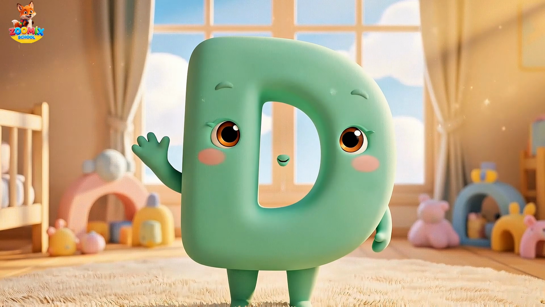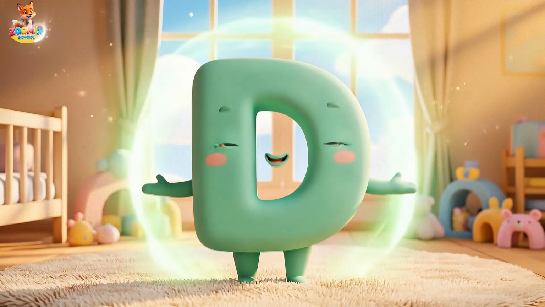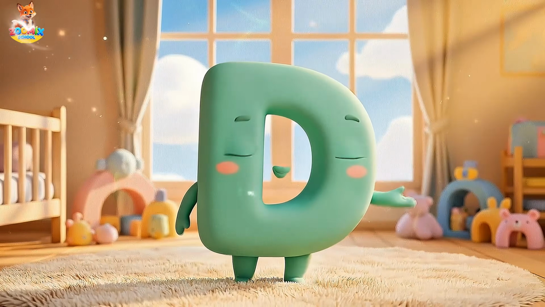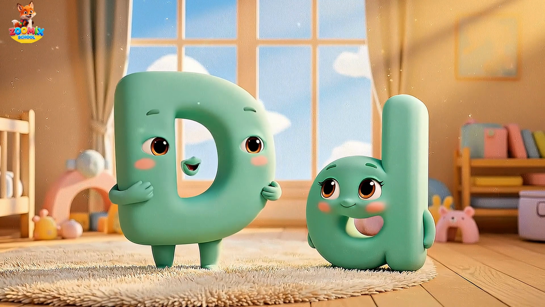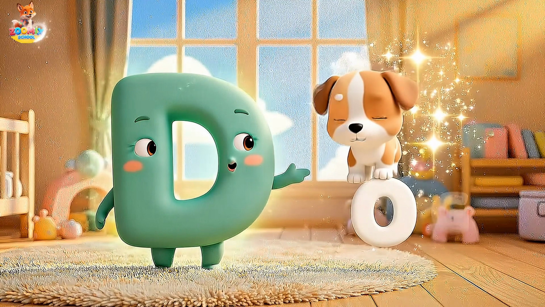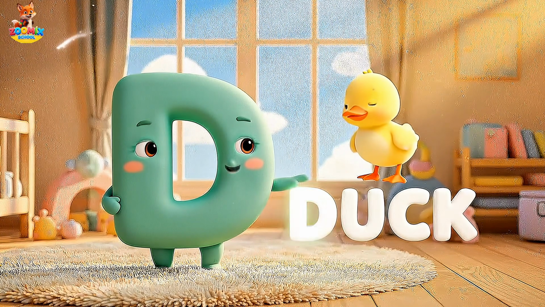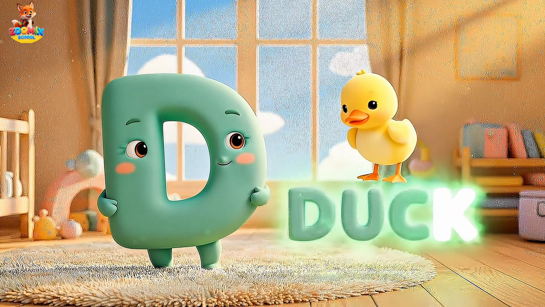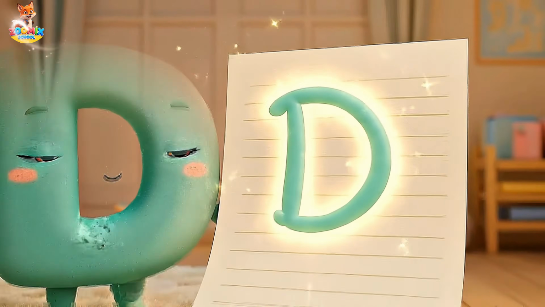Hi, I'm letter D, the fourth letter. Look at my shape. I have a friend. This is little D. Hi, I'm little D. We look different, but we are the same letter. We are D. D is in dog. D is in duck. Let's write.